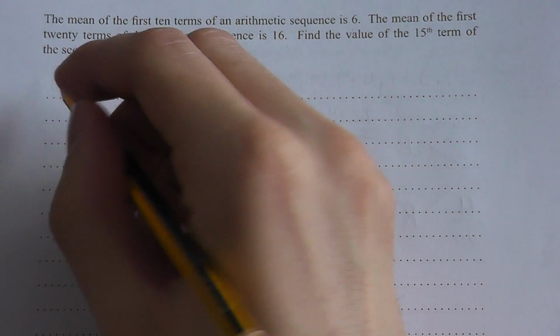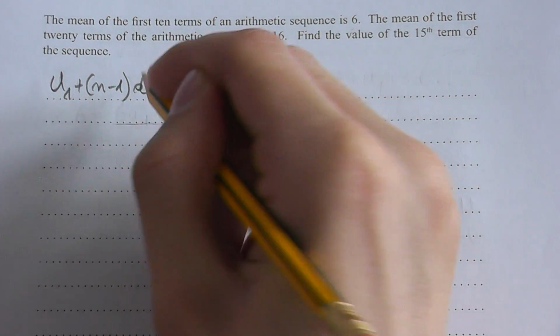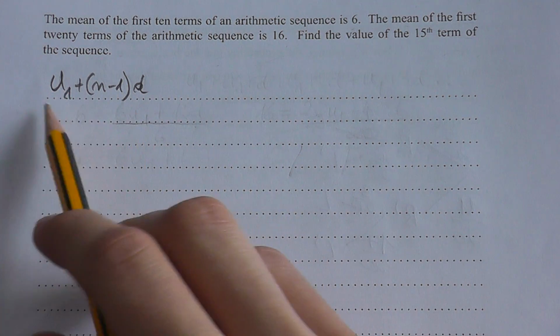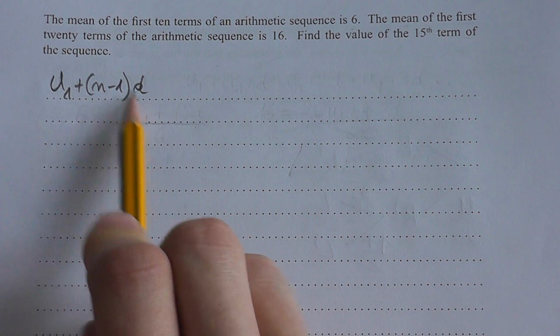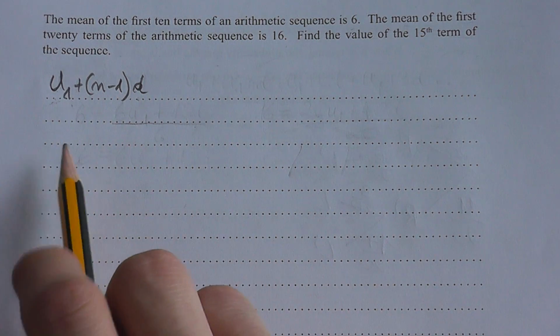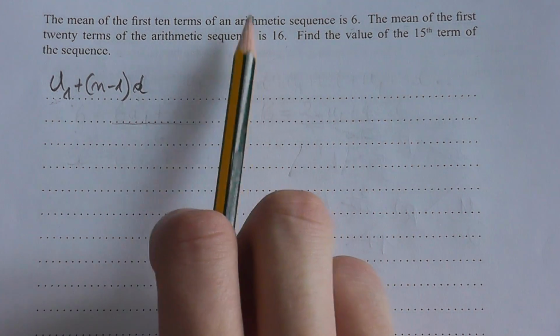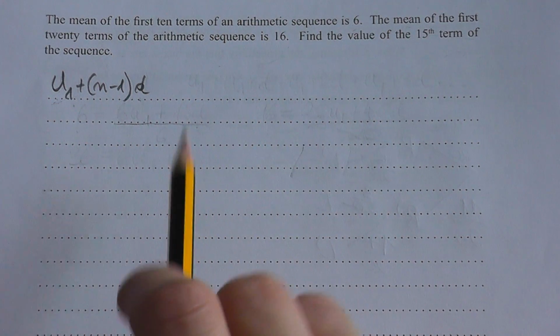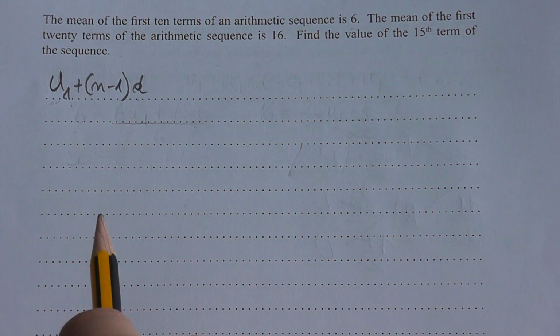So what I'd like to do is just write out the general rule for an arithmetic sequence. This is any term. This is the first term, and then this is the difference. This is the notation I use. Sometimes people write A, I write U1. So if you add up the first 10 terms of the arithmetic sequence and divide them by 10, because it's the mean, we get 6.